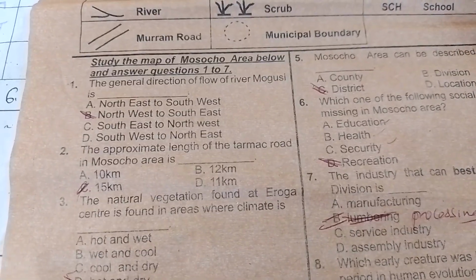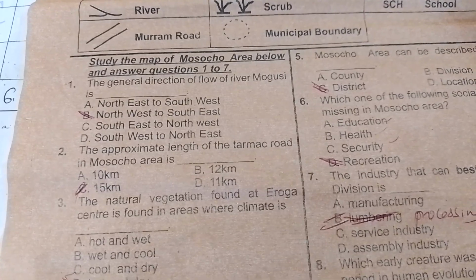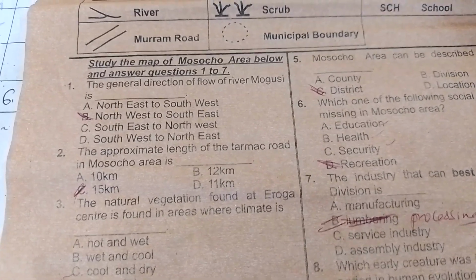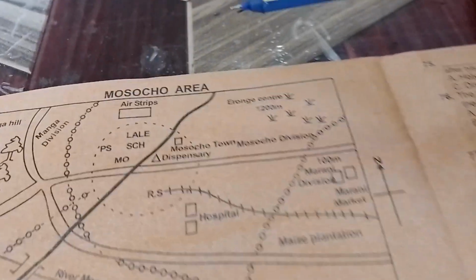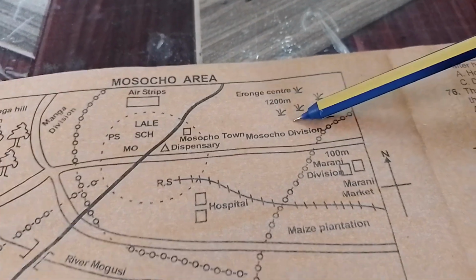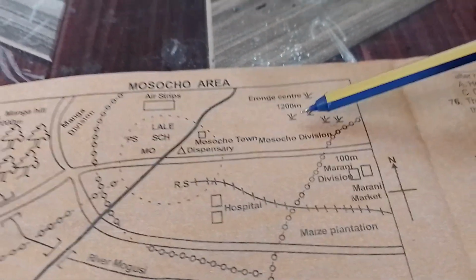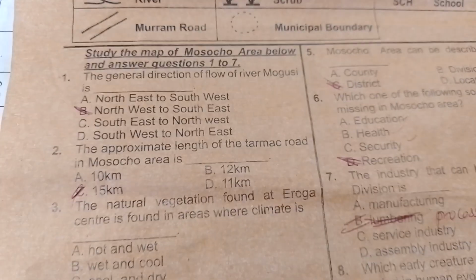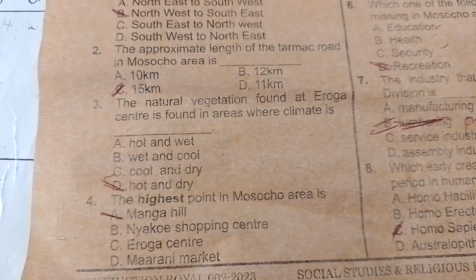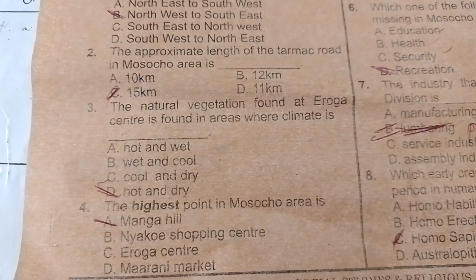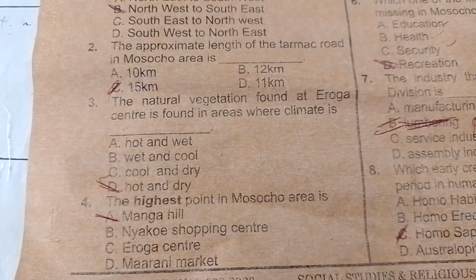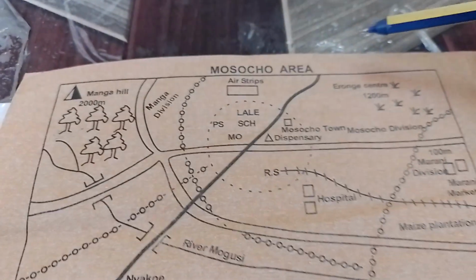The natural vegetation found at Eronge Center is found in areas where the climate is... Where is Eronge area? We said Eronge area, the climate is hot and dry. These are scraps? Yes, the climate is always hot and dry. Hot and dry, good.